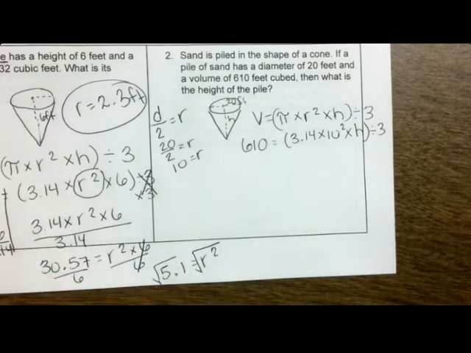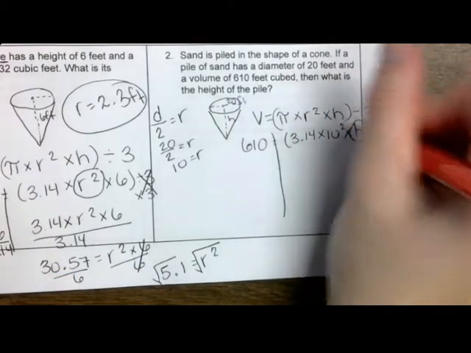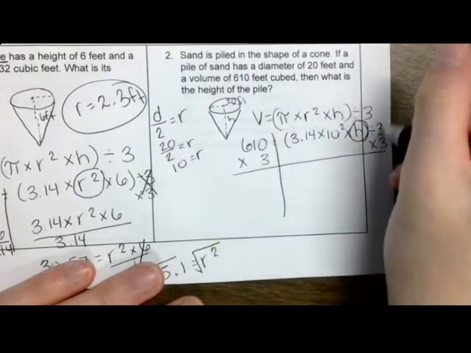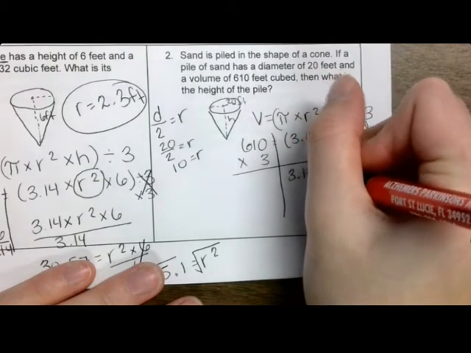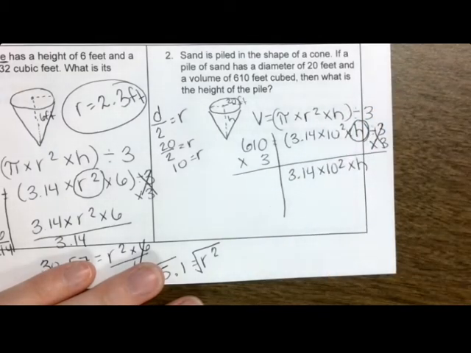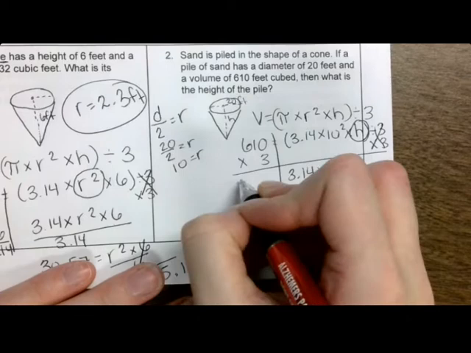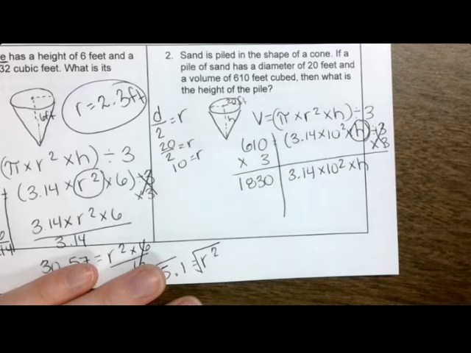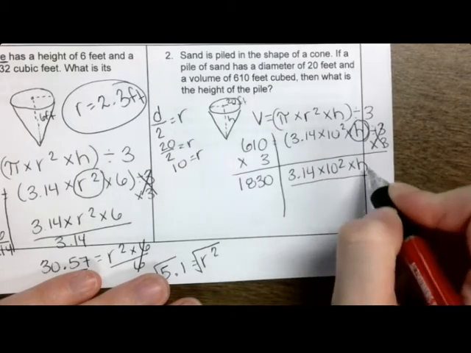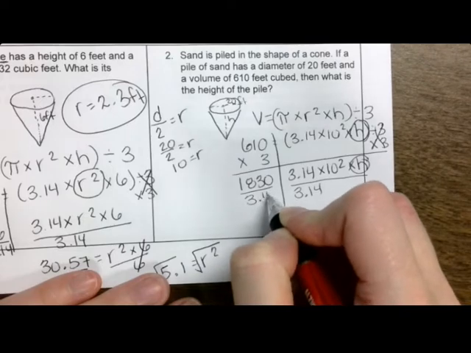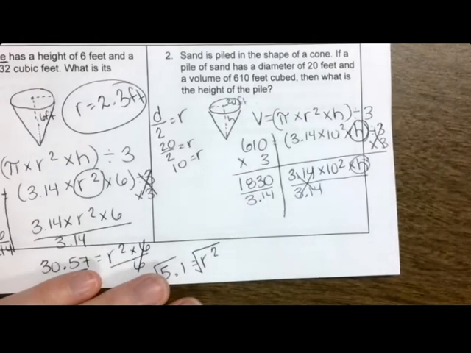So our first step, if we are going to get h by itself, is to multiply each side by 3. Ooh, that's going to be a big old number, isn't it? So I have 3.14 times 10 squared times h, 1830. Okay. Then we can divide by 3.14. And what's that give me?